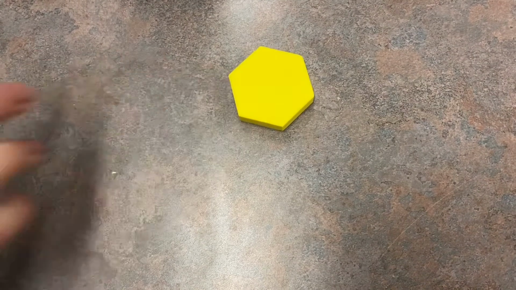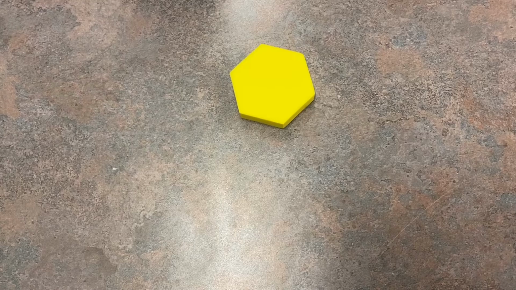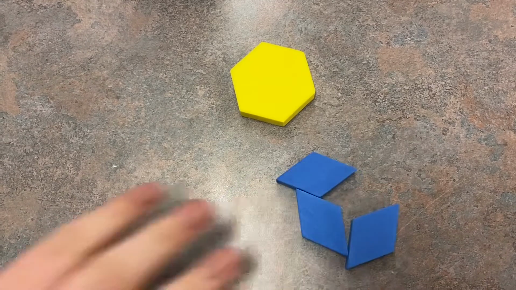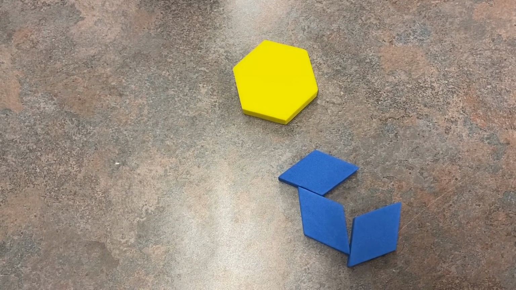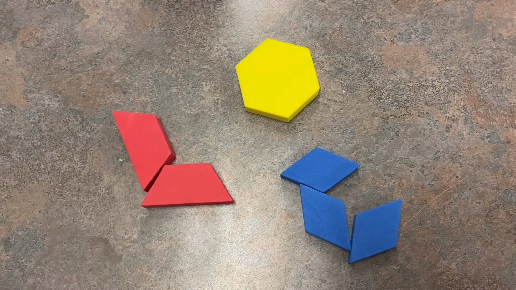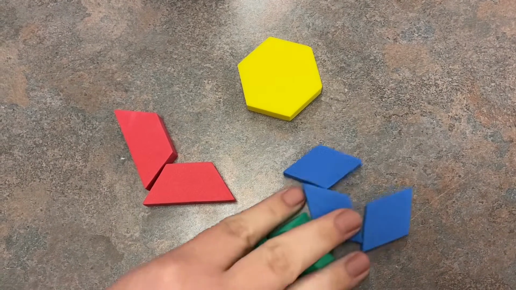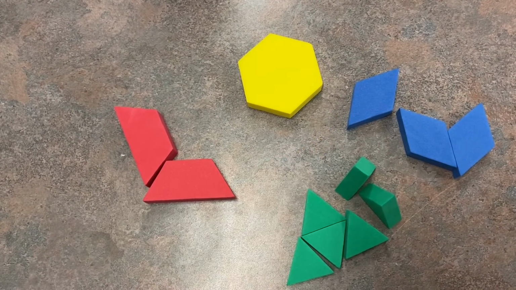The manipulative that I will be using is a set of standard pattern blocks. I will use yellow hexagon blocks, blue diamond blocks, red trapezoid blocks, and green triangle blocks.